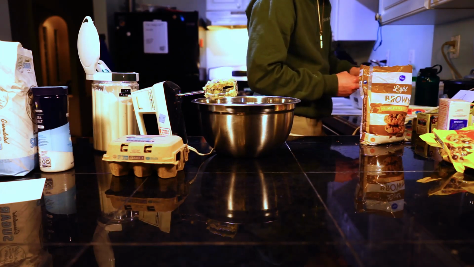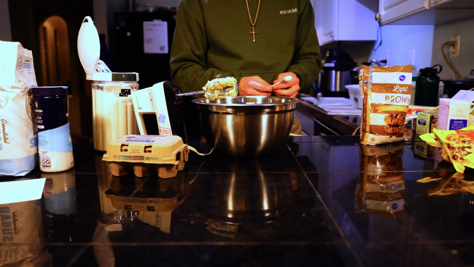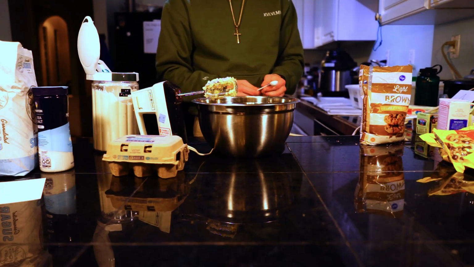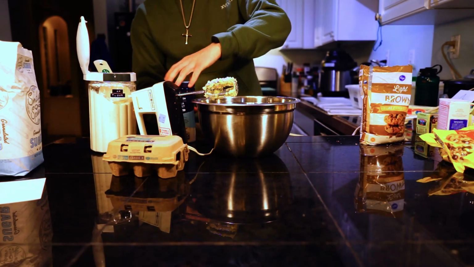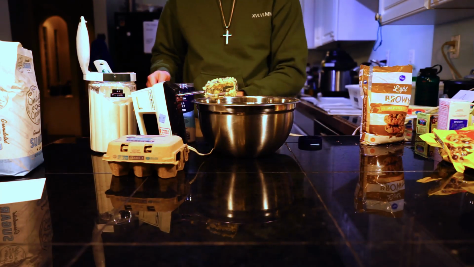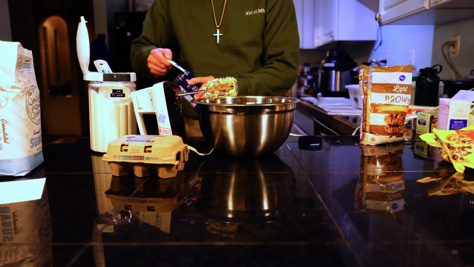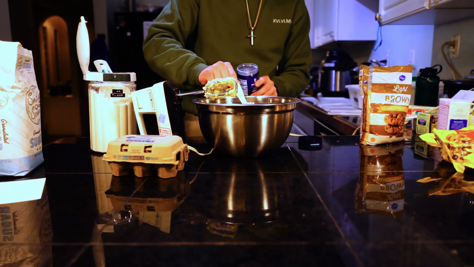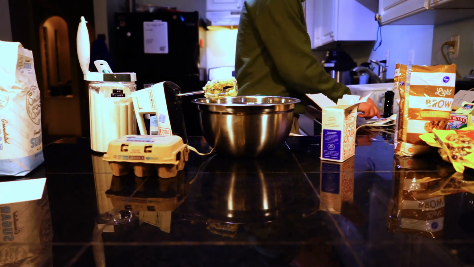Next we have salt. Salt can affect the tenderness of a baked good. That's because it forms chemical bonds with the proteins in the flour, makes the gluten less mobile, and it makes the dough tighter. It can also affect flavor a lot. It can dampen the bitterness of certain ingredients so that they don't get in the way of the sweeter ingredients like sugar. And next we have baking soda.